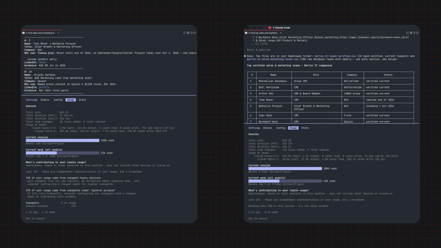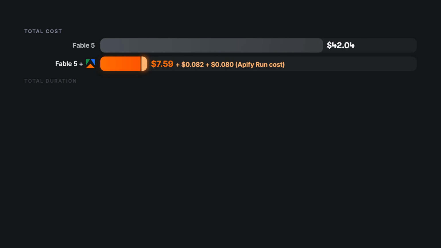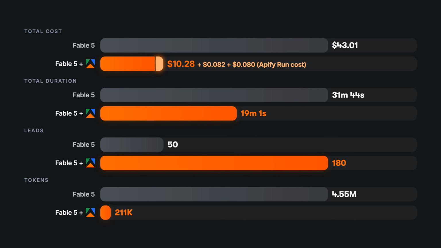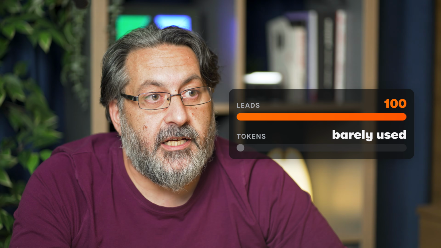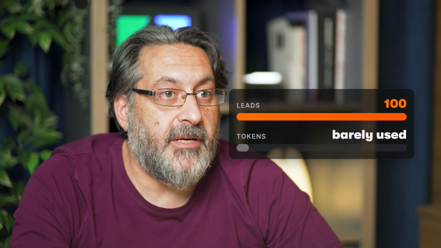By the time both finish, the native search lands at $43 against $10.28 on the Apify side. Apify comes back with more than 130 leads, more than we even asked for, pulled from deterministic tools instead of a model's best guess. So, you're not choosing between a powerful model and an affordable one. Give Fable access to thousands of ready-made actors and have them fetch live web data while the model does what it does best. So the next time you ask it for 100 leads, the token meter barely moves.